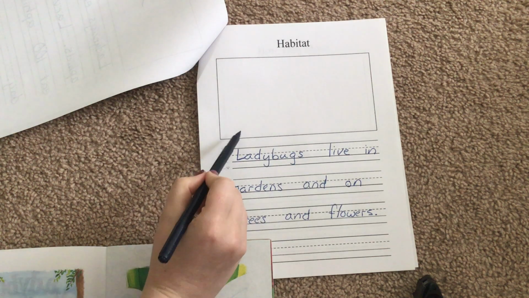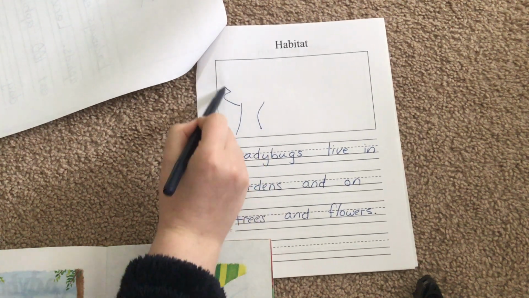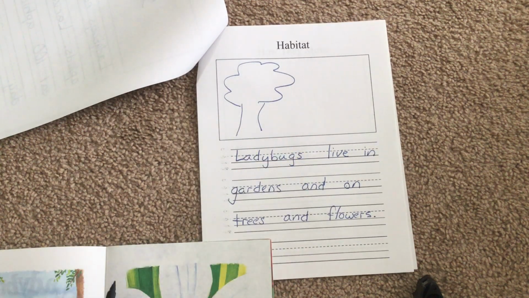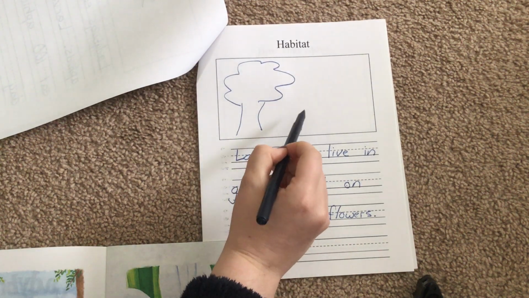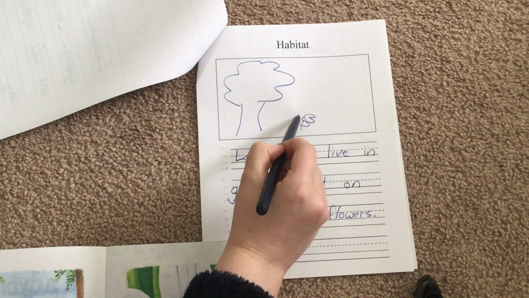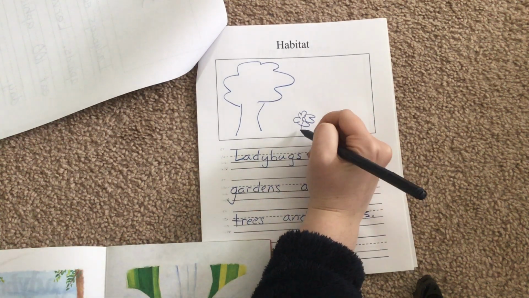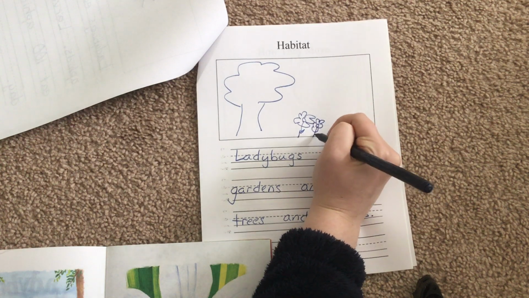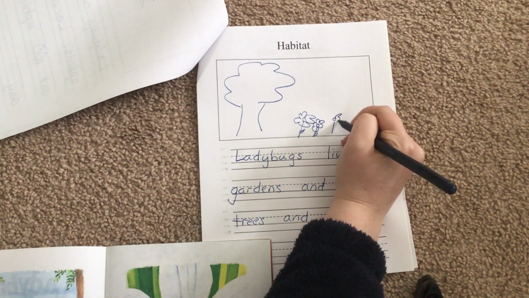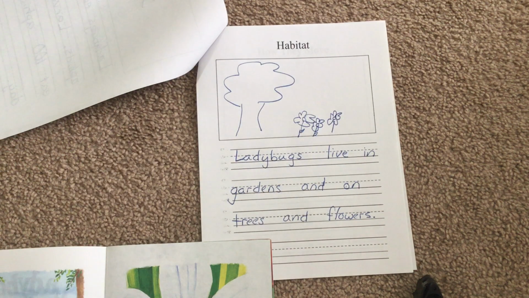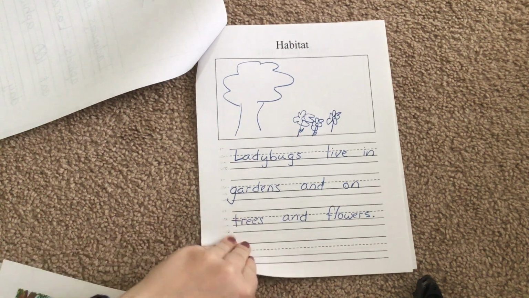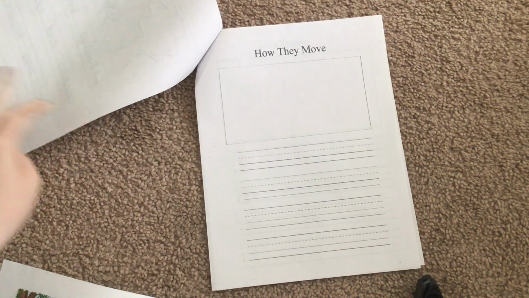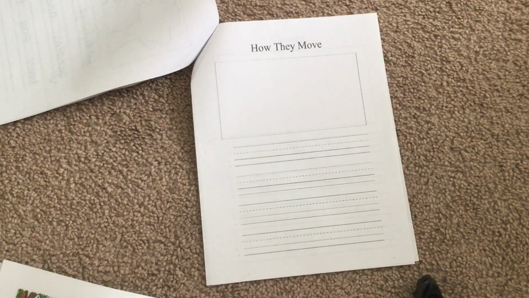For this picture, I could draw some trees. I could draw some flowers, do a whole garden of them. And that is a picture of places that ladybugs like to live. Now we're going to think about how they move.